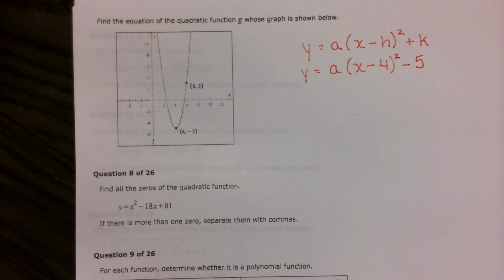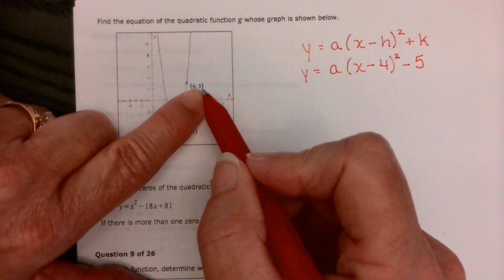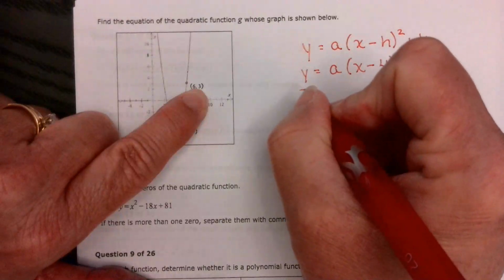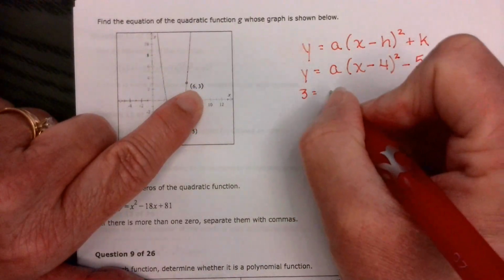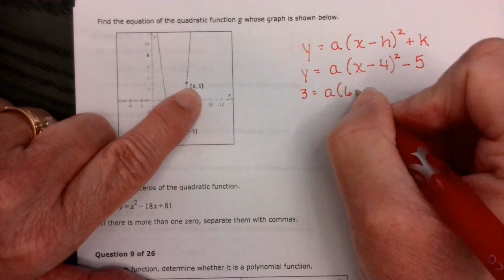Well, we have 3 missing things, and we can't deal with that. We have to only have 1. Well, they give us this point. This is our x value, that's our y value. So I'm going to take out y and put a 3. I'm solving for a. I'm going to take my x out and put a 6.